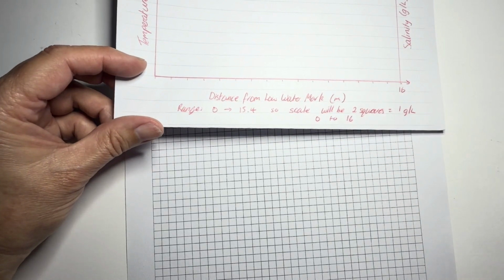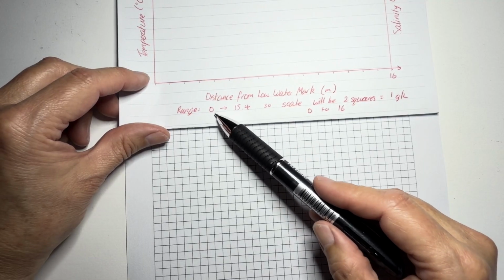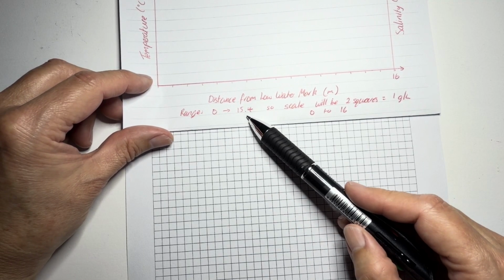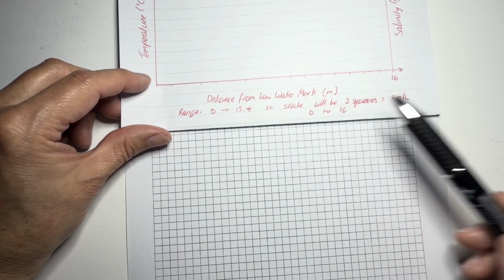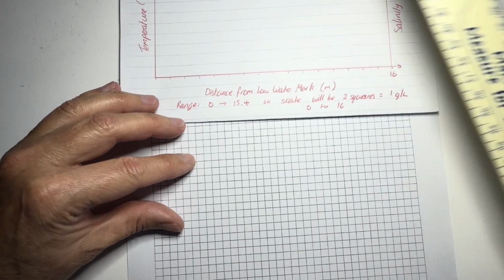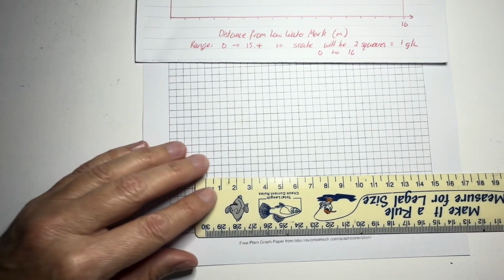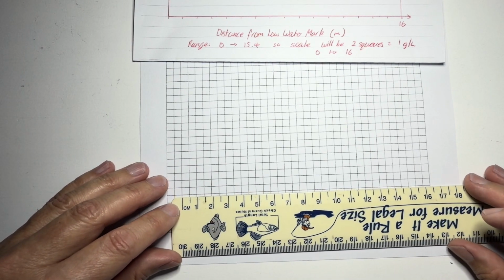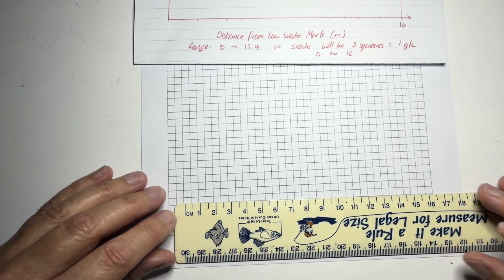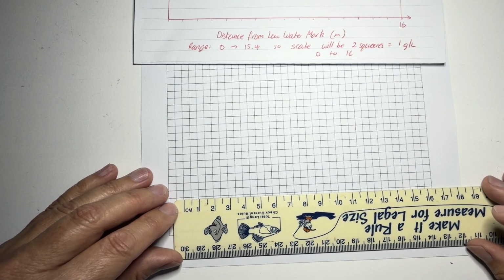So with distance to low water mark, I've decided that my range is 0 to 15.4, so my scale is going to be 0 to 16, and if I get my ruler down the bottom there, because distance to low water mark is in meters, and it has to be on the X scale.